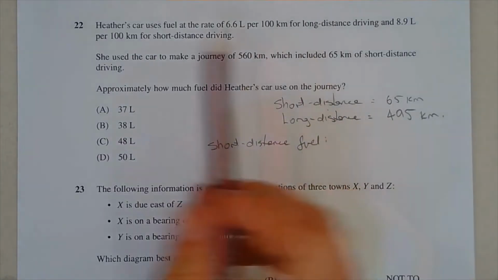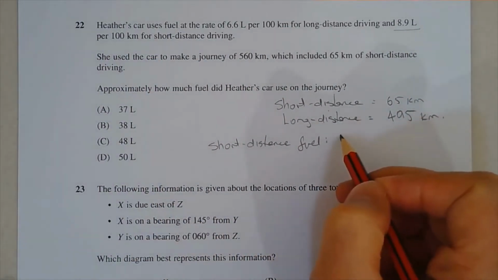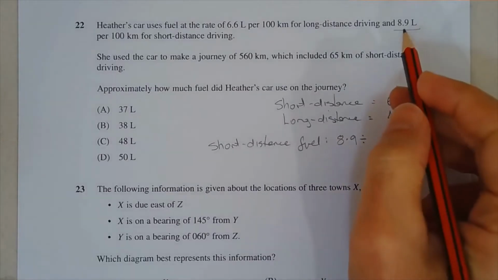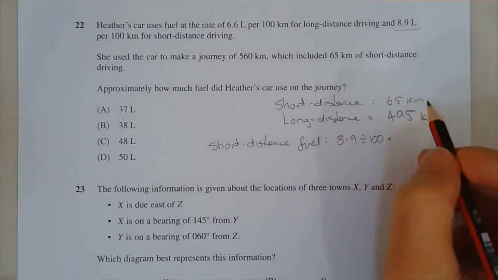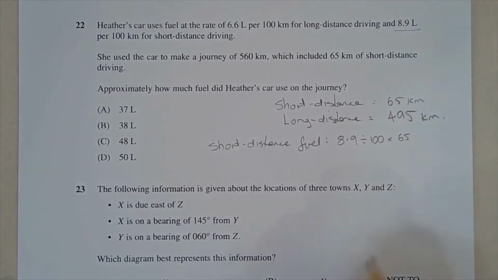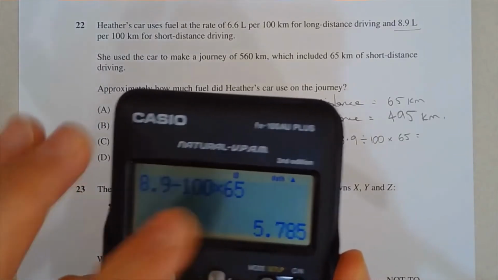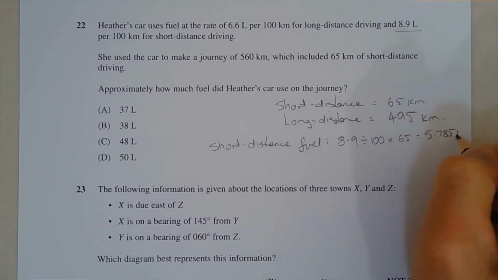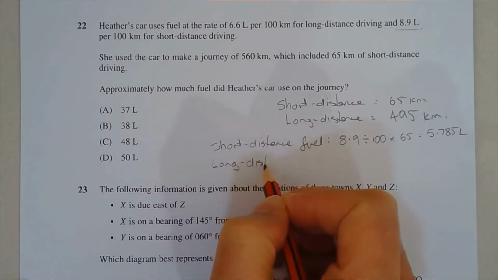Now, we're going to use the unitary method. So for short distance driving, it's 8.9 litres per 100 kilometres. So we're going to work out the fuel consumption per kilometre. So we're going to take 8.9 litres, divide it by 100, then multiply it by the actual kilometres travelled, which is 65 kilometres. We divide 8.9 by 100, multiply that by 65, and we get 5.785 litres.